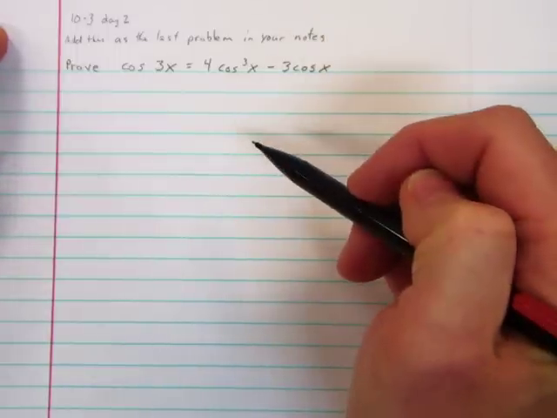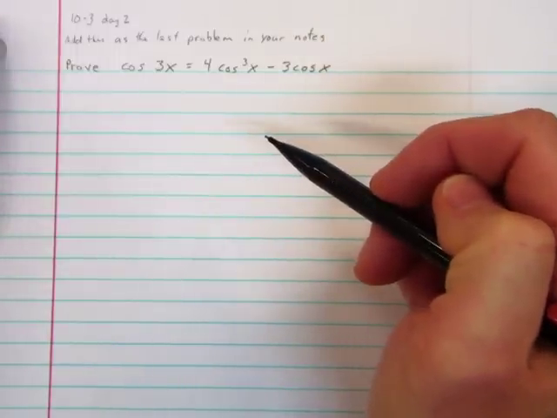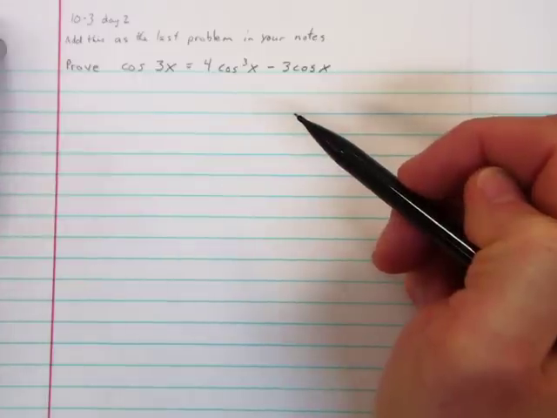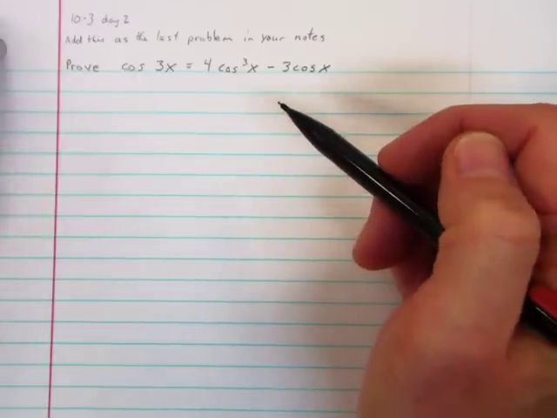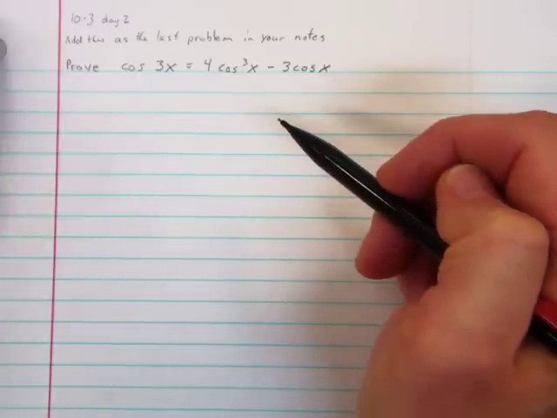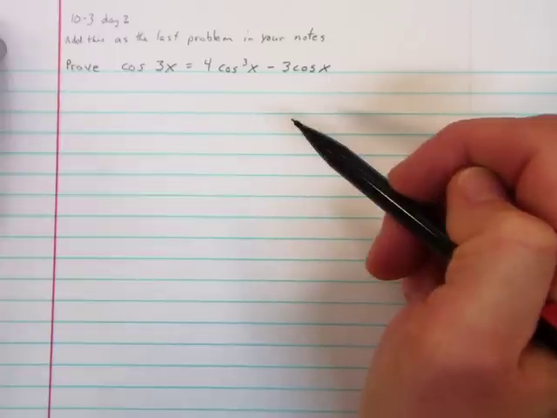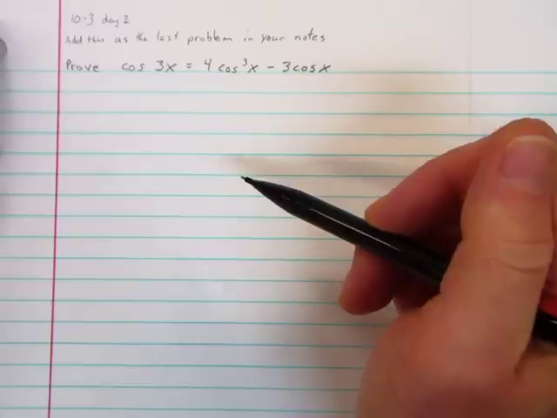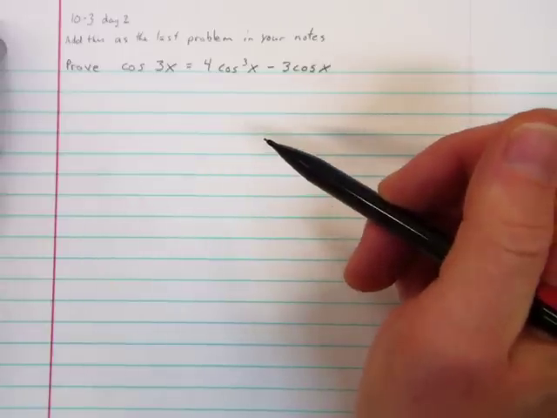We now have a whole bunch of identities. We have the Pythagorean identities like sine squared plus cosine squared equals 1. We now have the sine of alpha plus or minus beta, cosine alpha plus or minus beta, and we've now derived the double angle formulas, the half angle formulas.